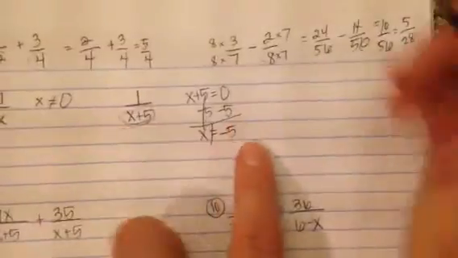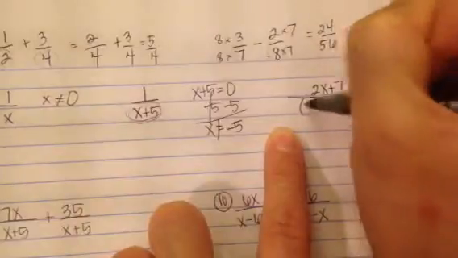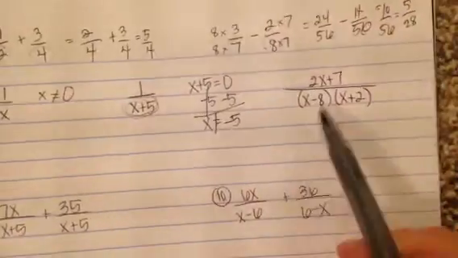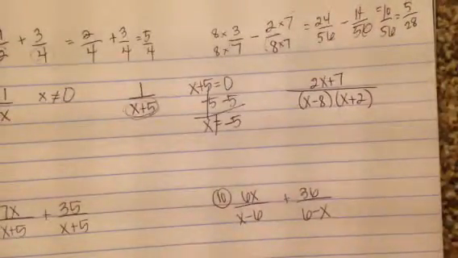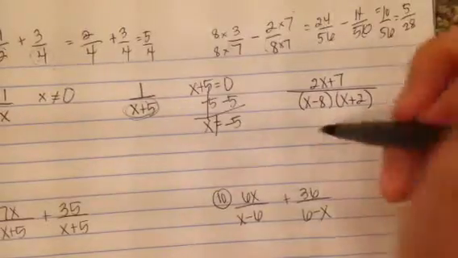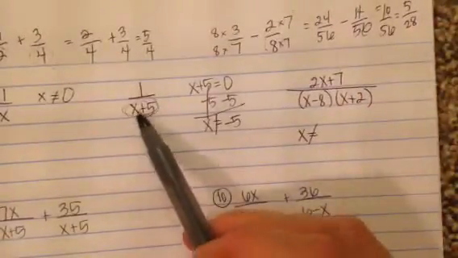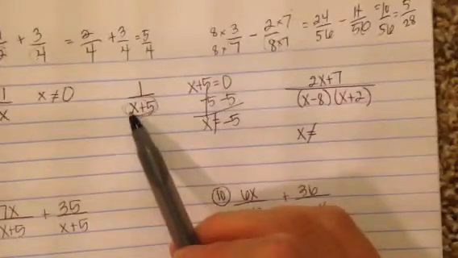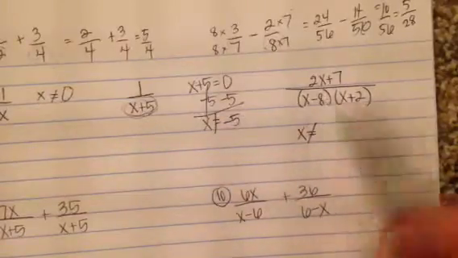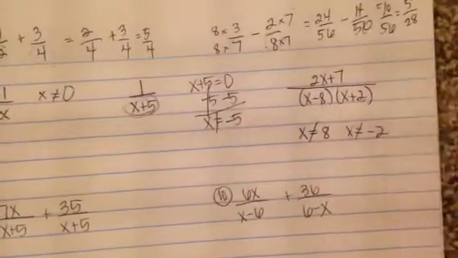Then if they had something like 2x plus 7 on top, it does not matter what's on the top, and the bottom factors out to x minus 8 and x plus 2, then what could the denominator not equal? Or what they call the restricted domain, meaning what can x not equal? That's all it means. Now let's find a pattern, going back to this one. If you have x plus 5, they just did the opposite. The opposite of positive 5 is just -5. So x cannot equal positive 8, and x cannot equal -2, because that's the opposite of those.